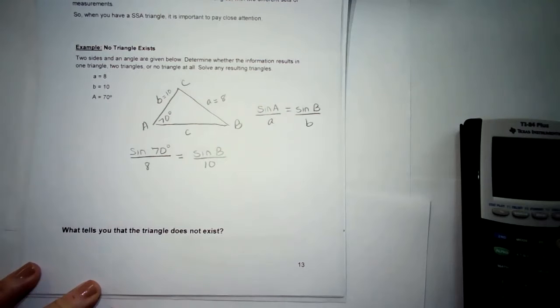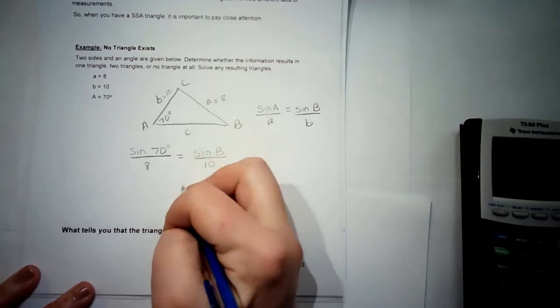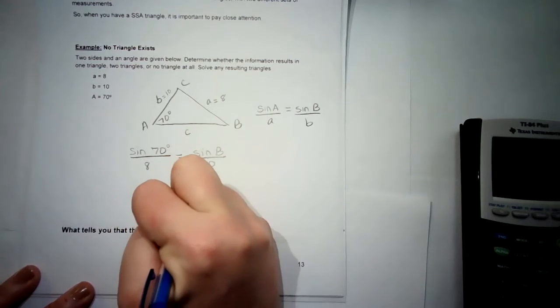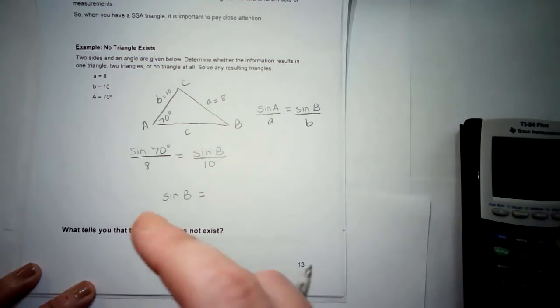Now we're going to do the same thing that we did, except the answer we find is not going to be the final answer, because we have sine B here. So what we find is going to be equal to sine B. Then we're going to have to take sine inverse to find the angle. Does that make sense? Because remember, if you don't know an angle, you have to do inverse.